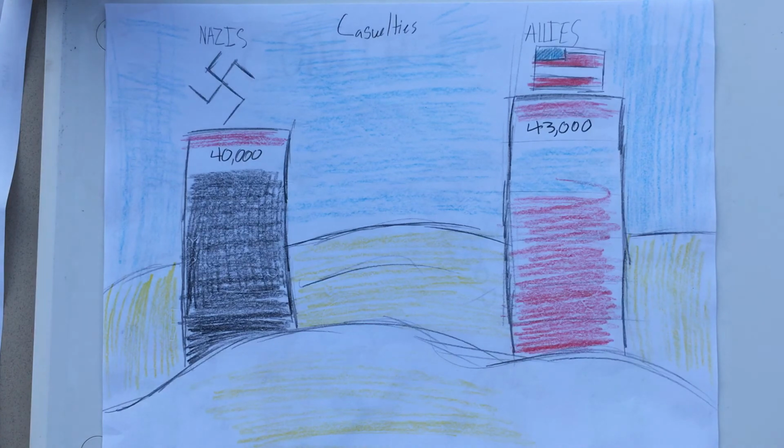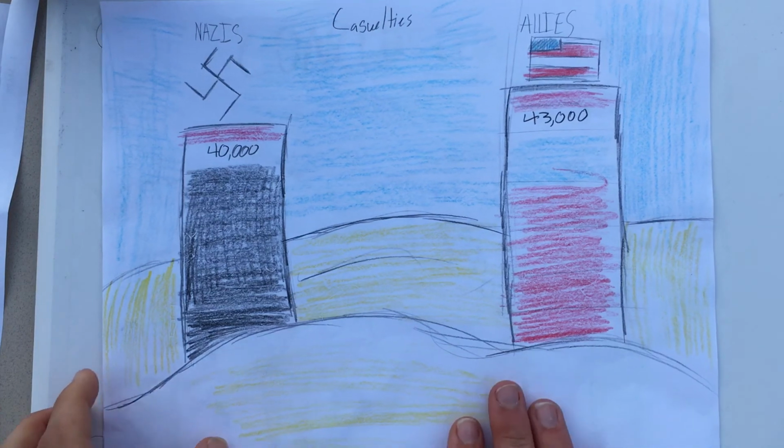Casualties. The Allies had lost 43,000 troops over the course of this battle, whereas there were 40,000 Nazi casualties. So as you see on this kind of bar graph setup, you see that the Allies, meaning the US and the British, had lost 3,000 more than the Nazis.